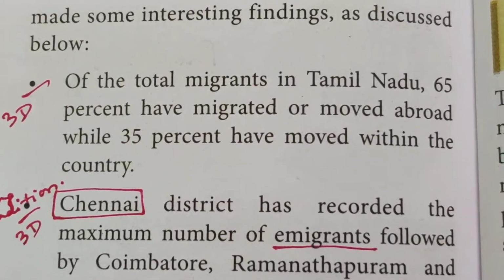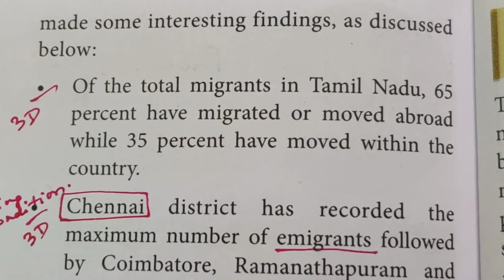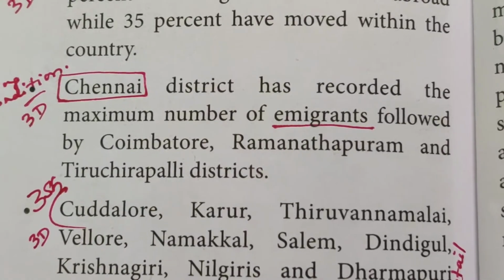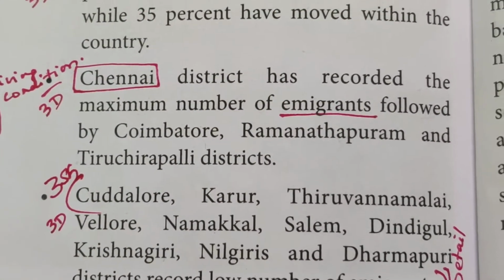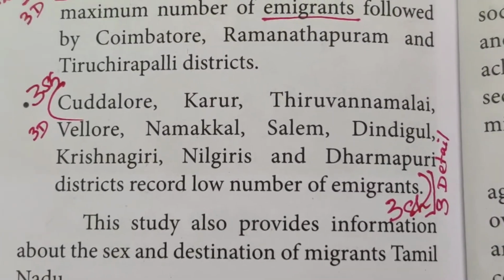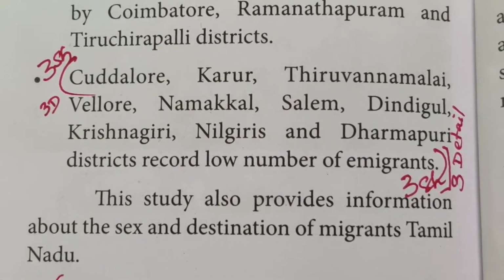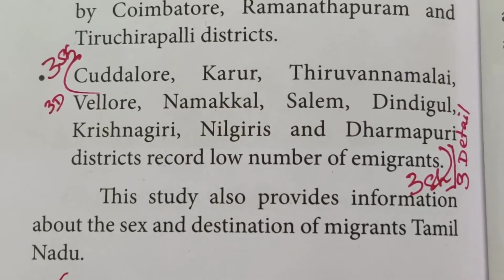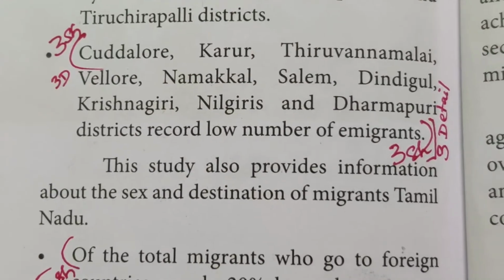Within the country itself, they are migrating from one place to another to raise their standard of living. Chennai district has recorded the maximum number of immigrants, followed by Coimbatore, Ramanathapuram and Tiruchirappalli districts. Cuddalore, Karur, Tiruvannamalai, Vellore, Namakkal, Salem, Dindigul, Krishnagiri, Nilgiris and Dharmapuri districts record a low number of immigrants.